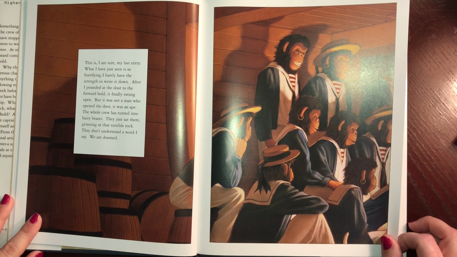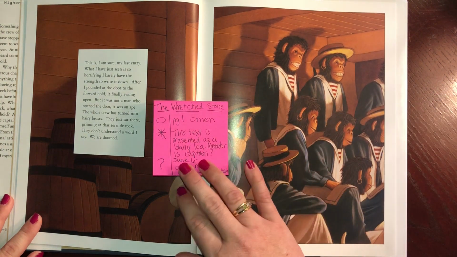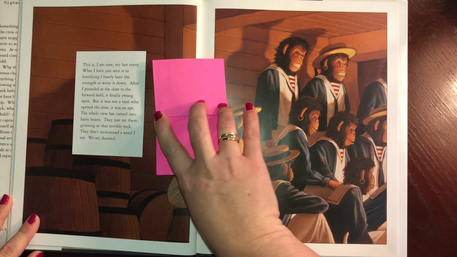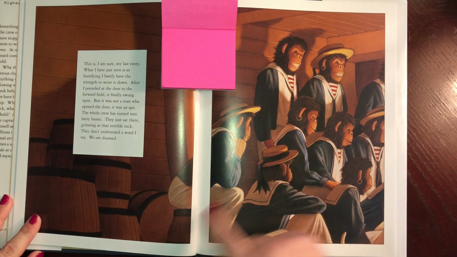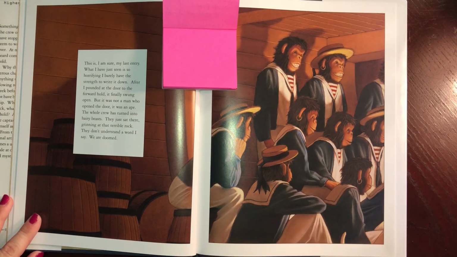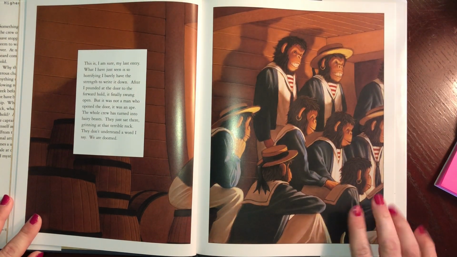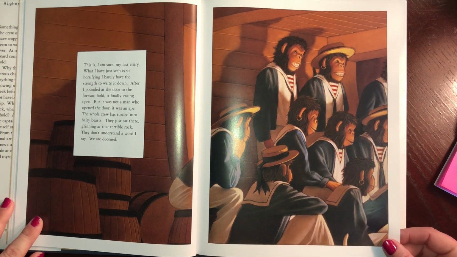We are doomed. This would be a great place for us to stop and, on the back of your sticky, record a text annotation to show what you are feeling as a reader reading this last entry from the captain. Look at the illustration to give you insight about what you think might be going on. Are you surprised by the author's words or what's happening in the illustration? Or are you having more questions?